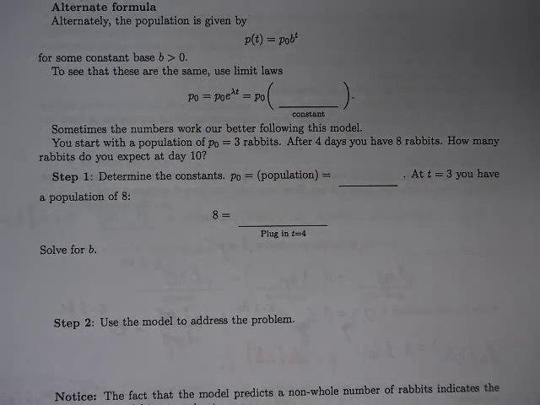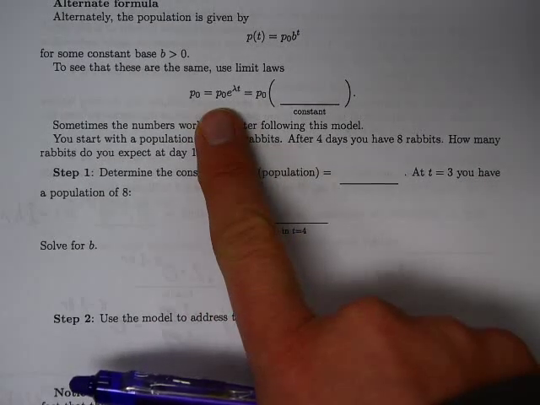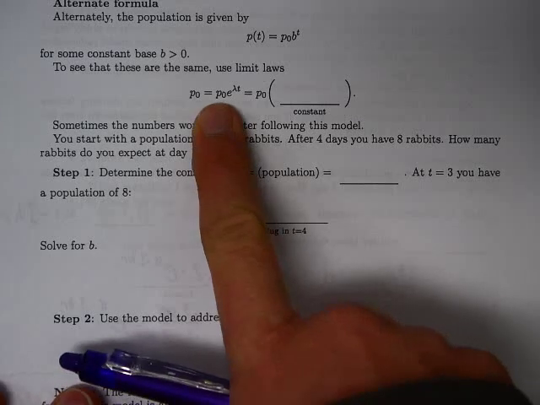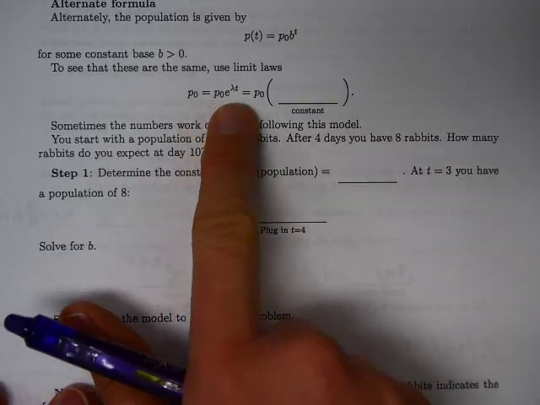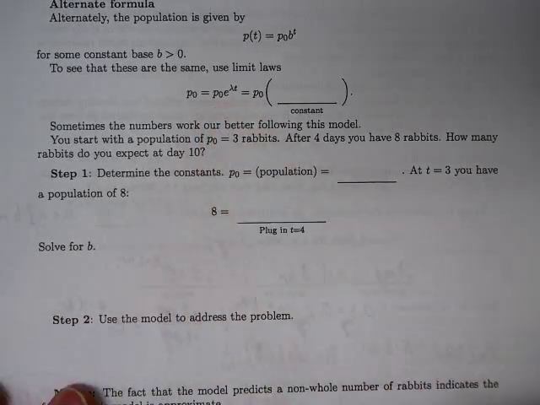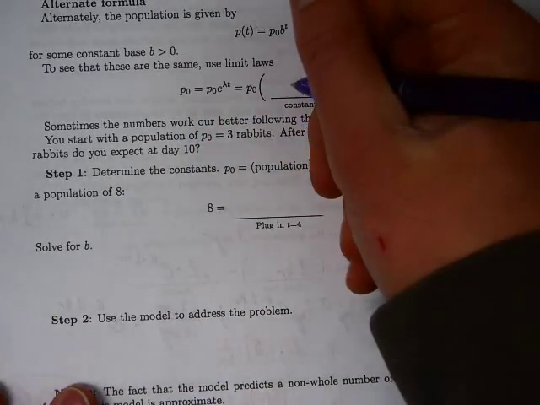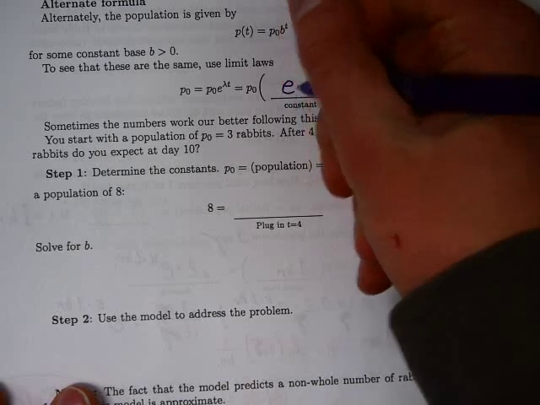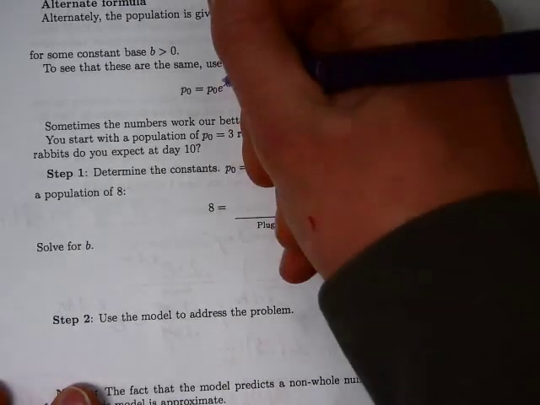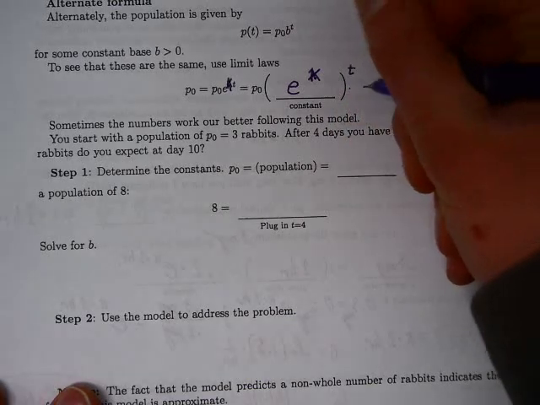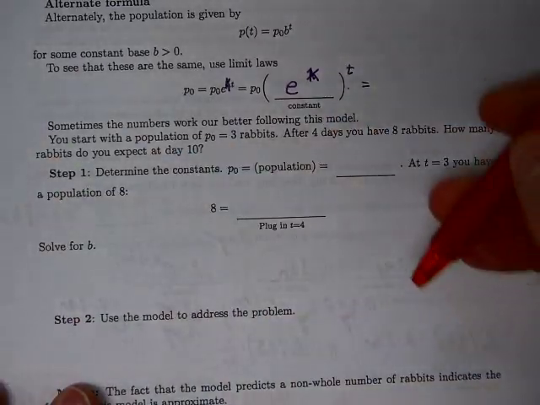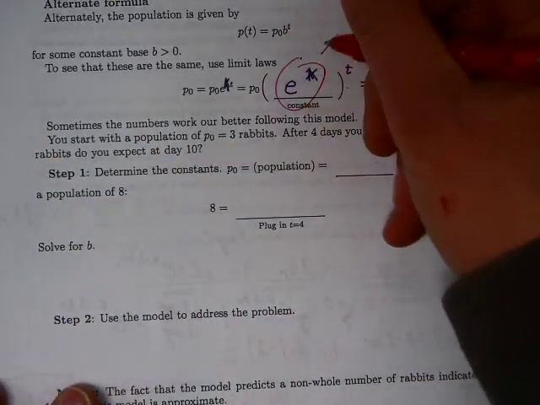So to see that these are the same, well, you can rewrite everything. Just like we did on the previous page, the initial population times e to the lambda t, the formula from the previous page, is the same as the initial population times e to this constant. Oh, I guess it was k on the previous page. e to the k raised to the t. But notice, there's a constant.